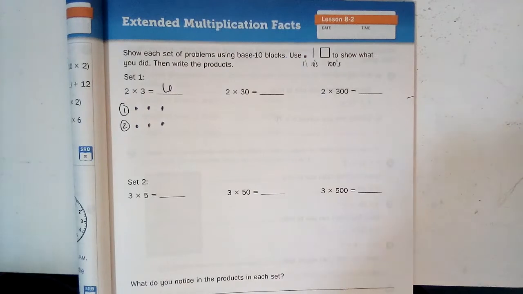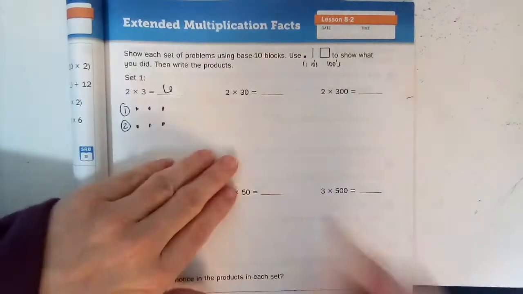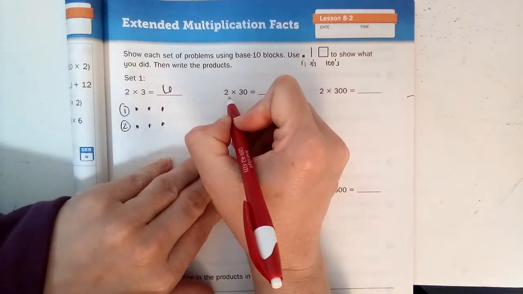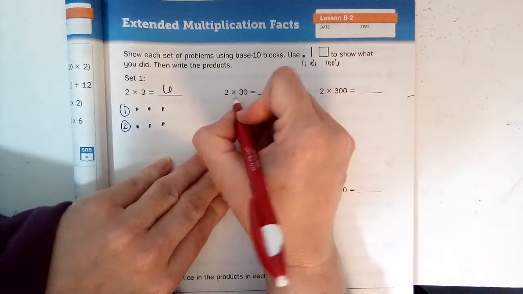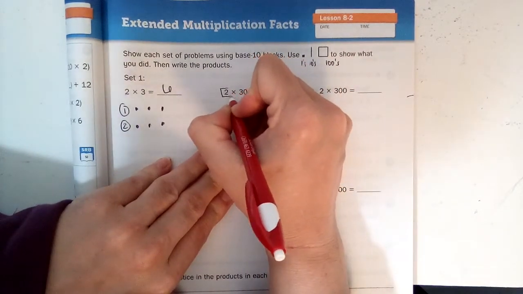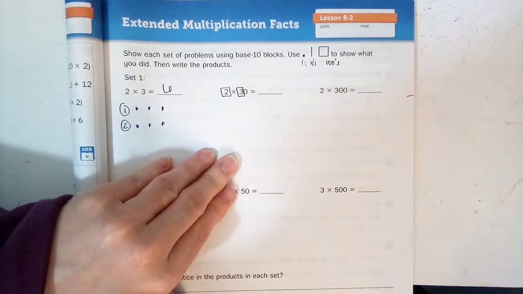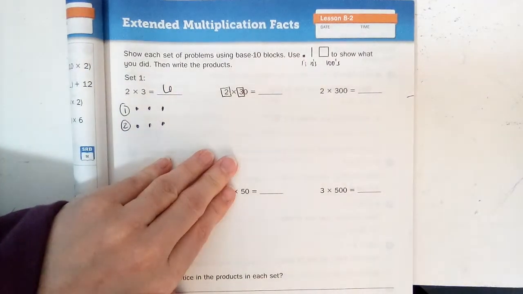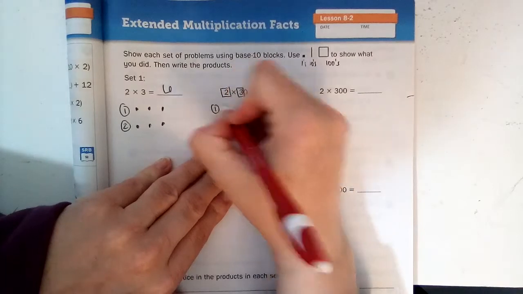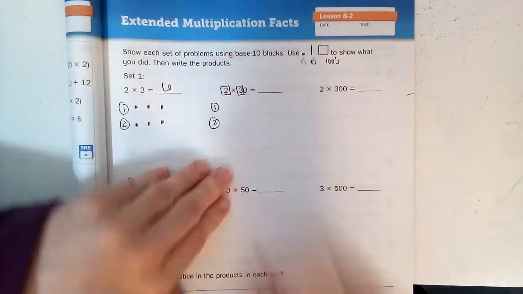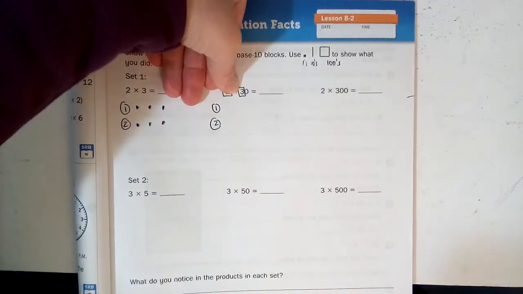Now we have 2 times 30. Whoa. Well, let me show you this. We don't sing our songs up to 30, but we sing it up to 12. But if I just told you to look at 2 times 3, you would have what? 6, right? Yeah, so if we have 2 rows, 1 row, 2 rows, how many, this is 3 what?